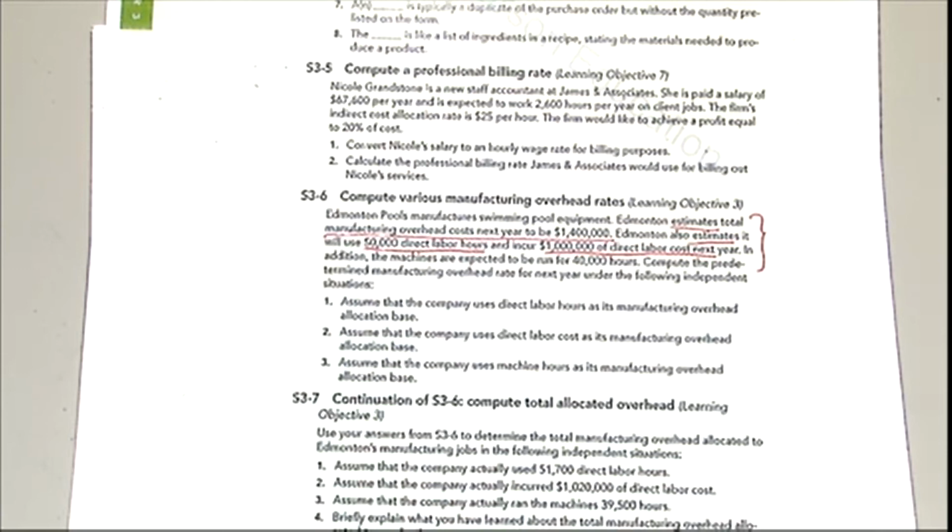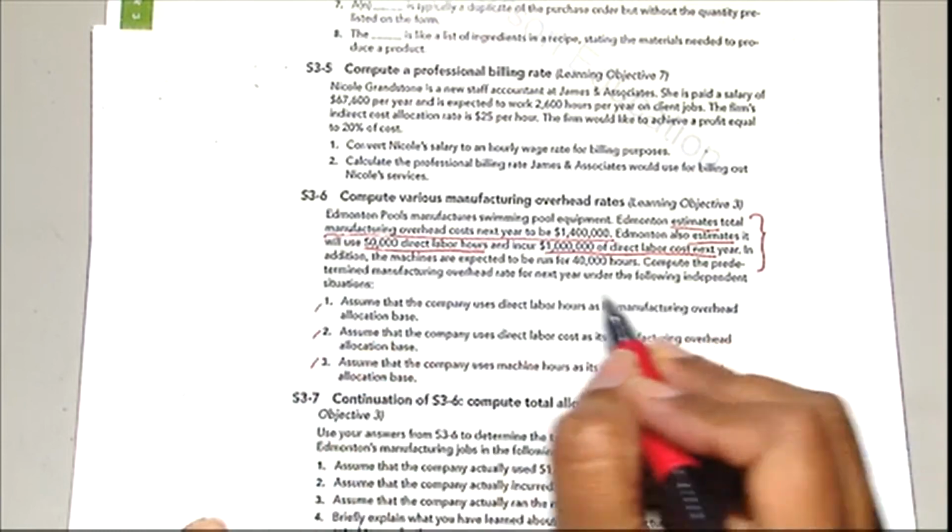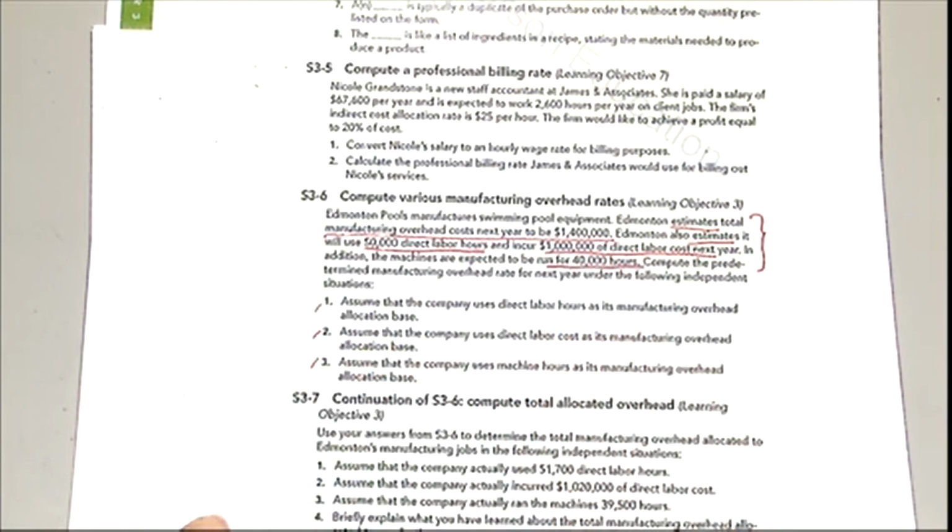Whatever your allocation base is, you pick the correct one, and then we calculate. So for A1, 2, 3, you are going to calculate your predetermined overhead rate. For the three problems, there are three assumptions and three different allocation bases. So very simple, just plug in all those numbers.